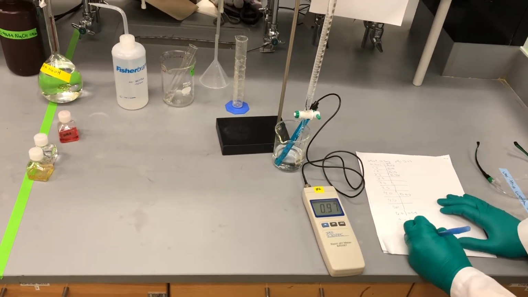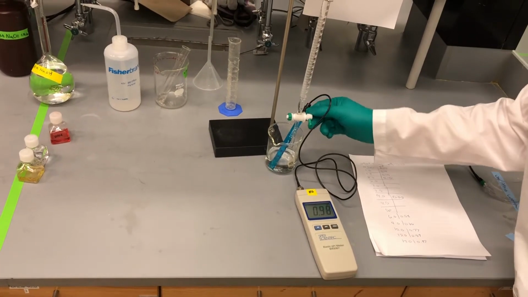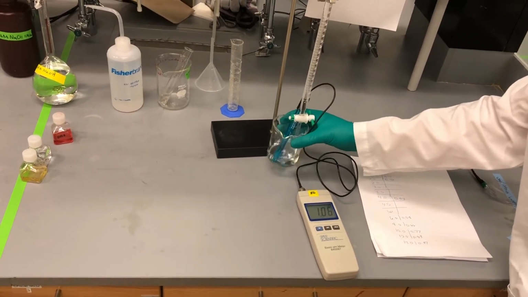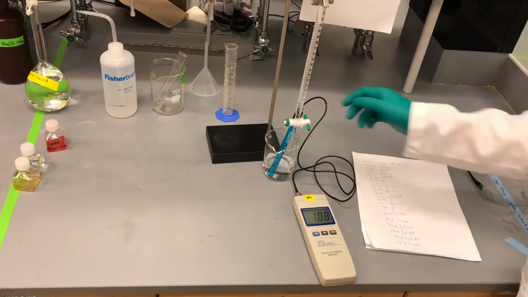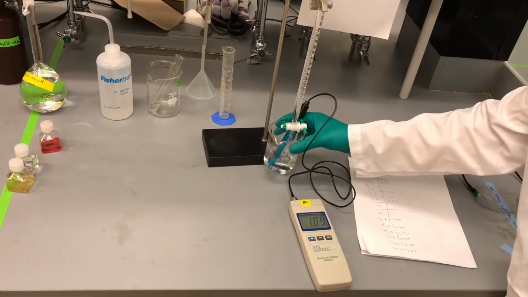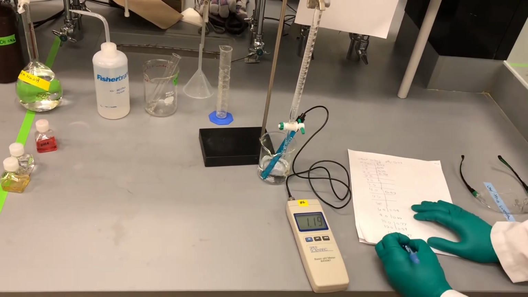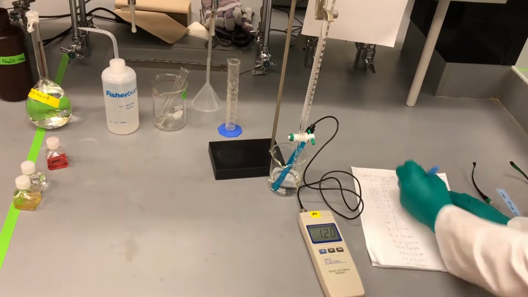At 13. 14. We're at pH 1.07. At the 15 milliliter mark, 1.20. Gonna start back up here.